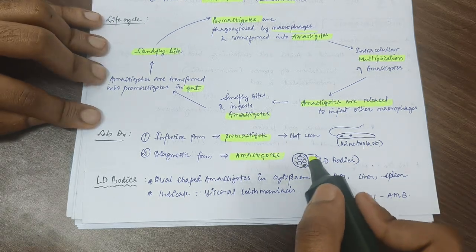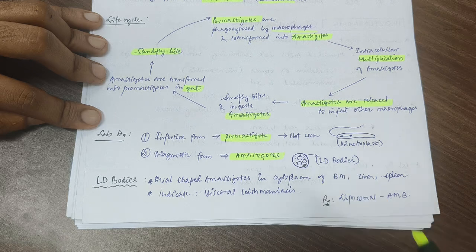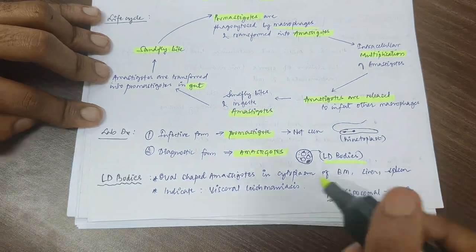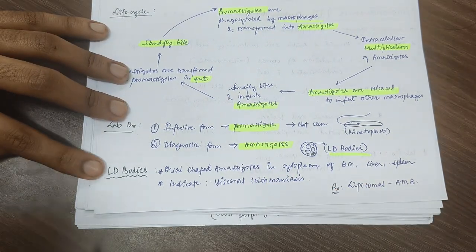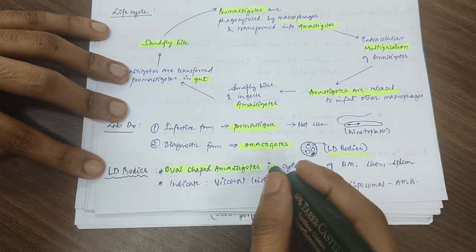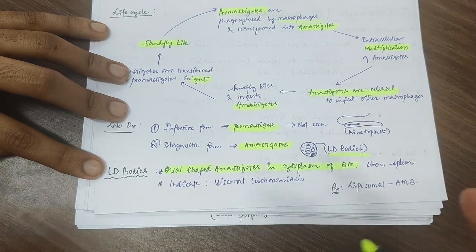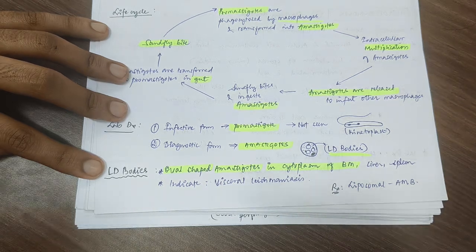Amastigote: you are going to draw a cell, that is a macrophage, consisting of amastigote forms. They are called LD bodies. What are LD bodies? Basically, Leishman-Donovan bodies. They are oval shaped amastigotes in the cytoplasm, seen in bone marrow, liver and spleen.